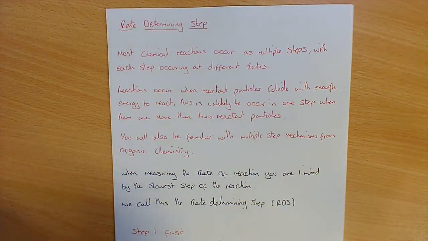In this video we're going to look at the rate determining step. So first of all, most chemical reactions don't actually occur as a single step. They're actually in multiple stages, and each one of those stages will occur at a different rate. Some will be fast, some will be slow.